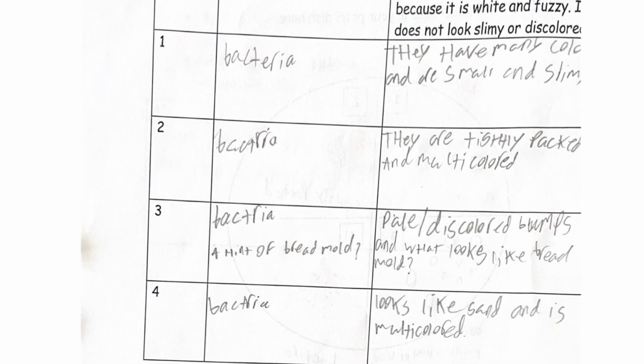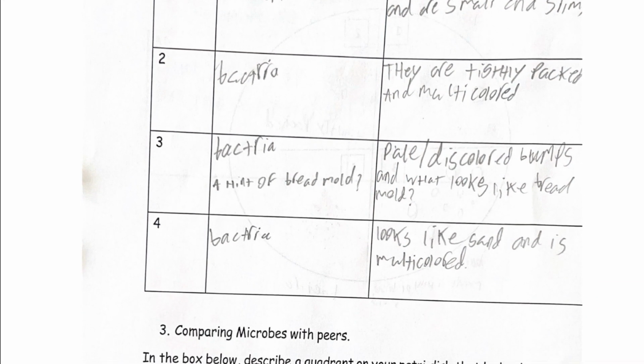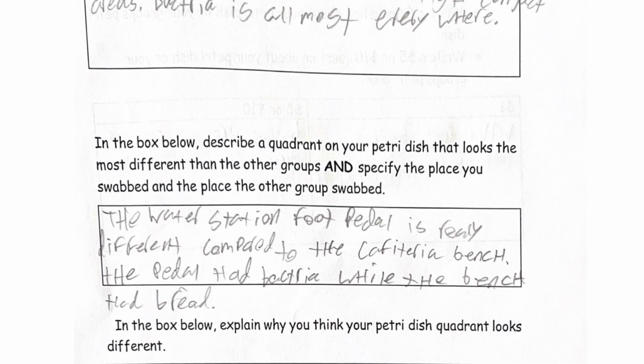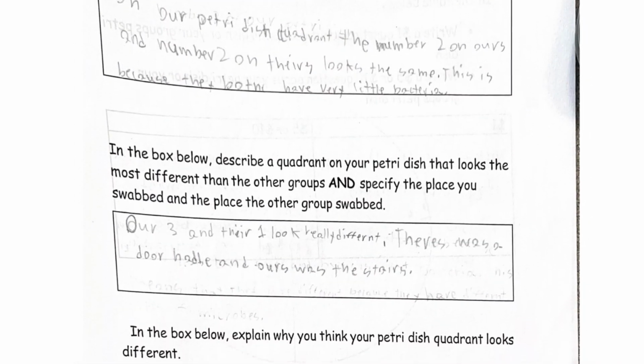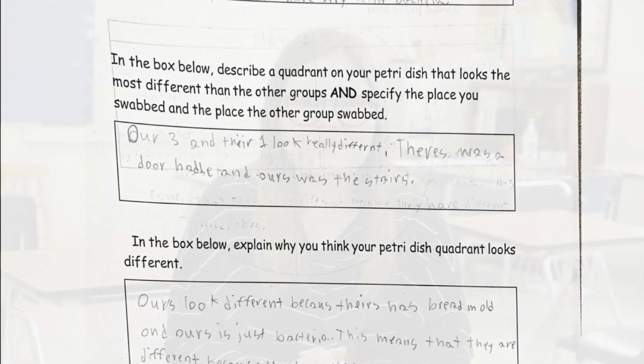I was able to see clear answers and explanations of the microbes, their claims on why there were certain types of microbes, and their claims on why they were similar and different from their peers. After this lesson, we will be discussing the importance of taking your antibiotics completely when prescribed to you by a doctor, because bacteria can and will become resistant to antibiotics.